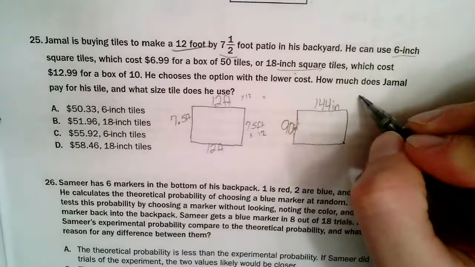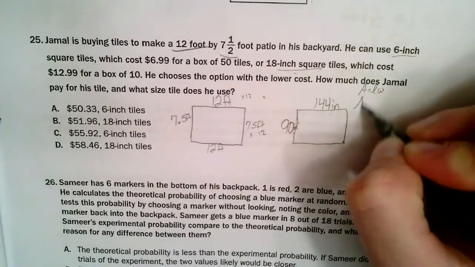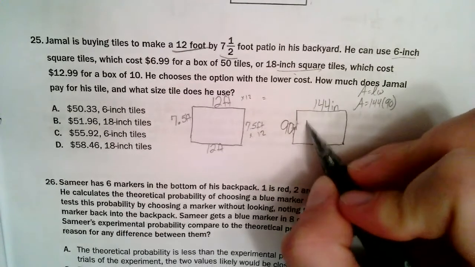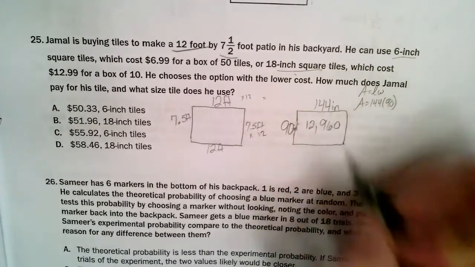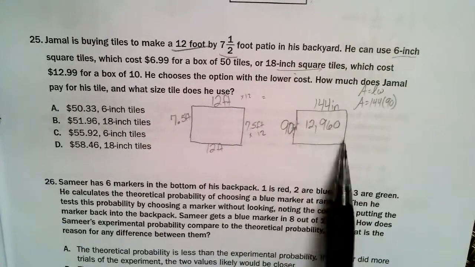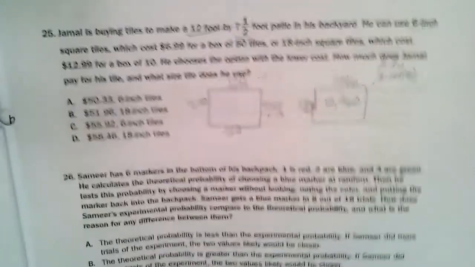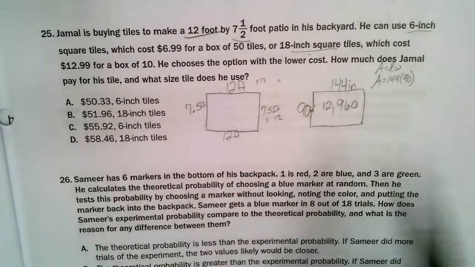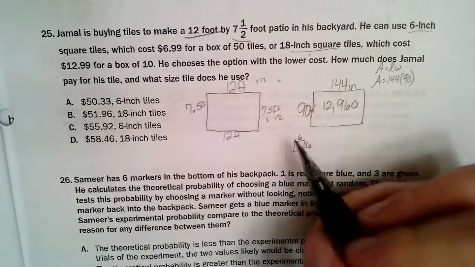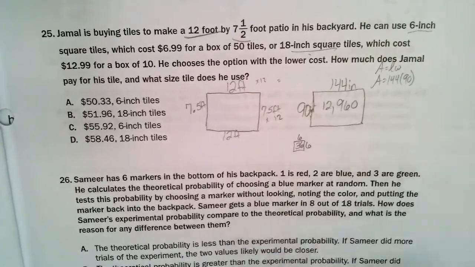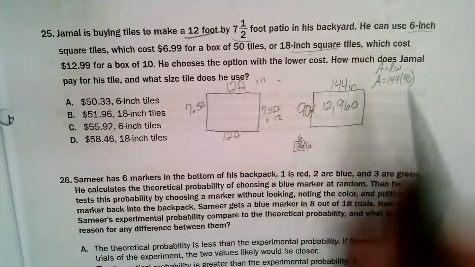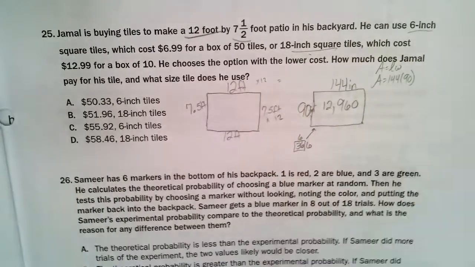So I'm going to multiply 144 times 90. Remember, area is length times width. So 144 times 90 gives me 12,960. Okay, so that's how much square area he has to cover. Now he can use 6-inch square tiles, so they're 6 by 6. Well, the area of that tile is 36 inches squared. So I have to figure out how many of these I can fit inside here.